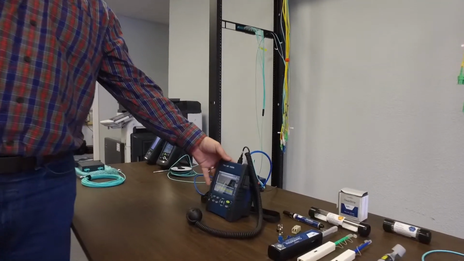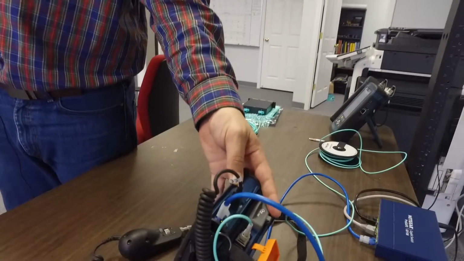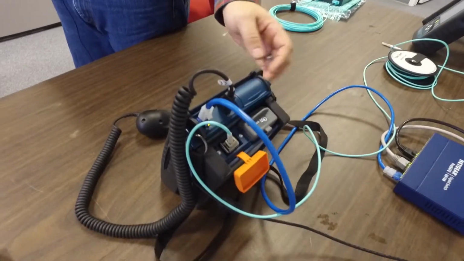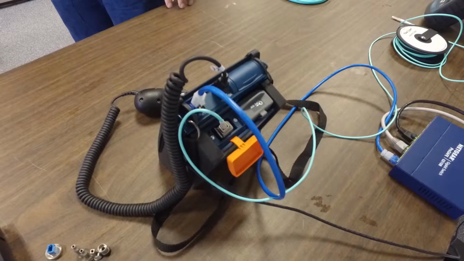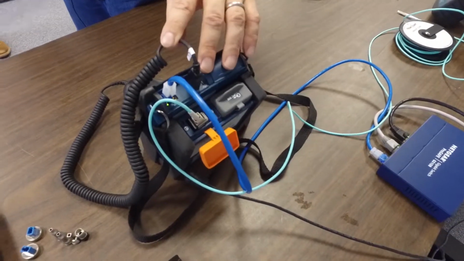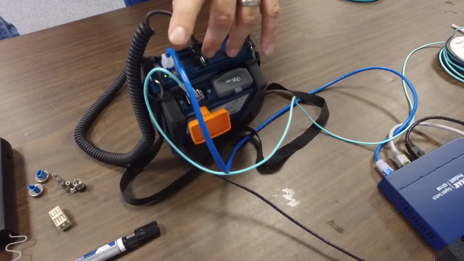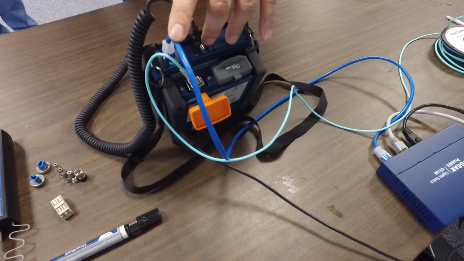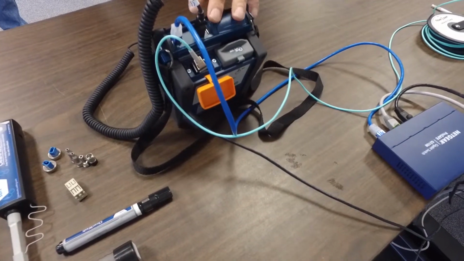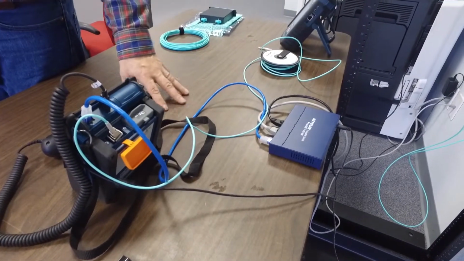I'm connected to the back of the FiberXpert 5000 with our OM3 launch cable. Okay. I also have an inspection scope that I'm running out of the USB on the OTDR. And we're also connected to the OTDR with a network cable and going into our network here in the office.